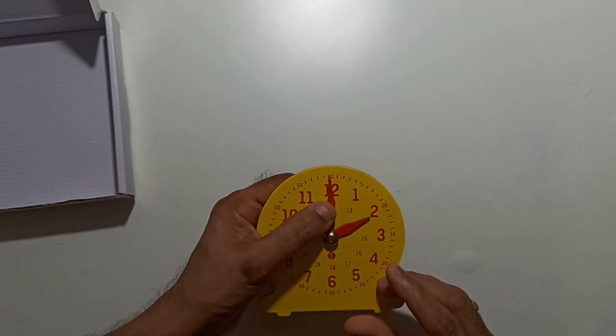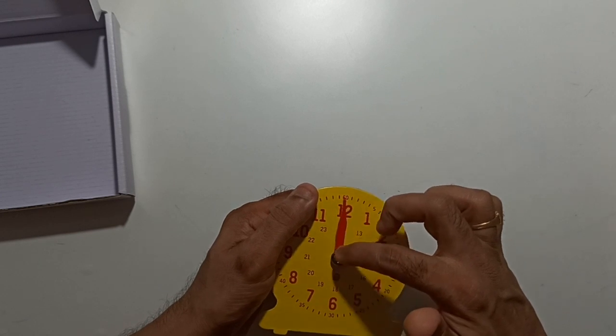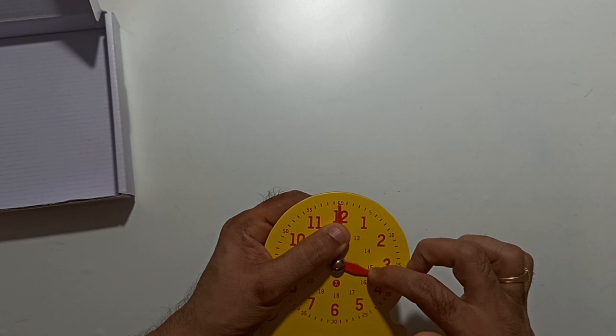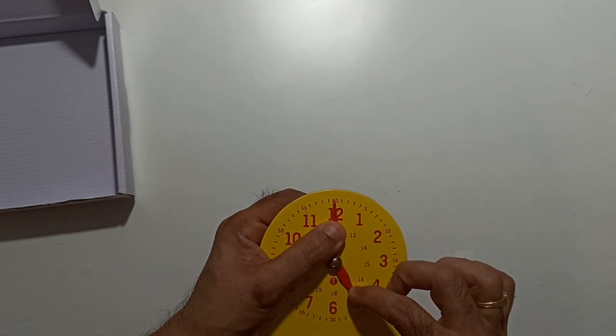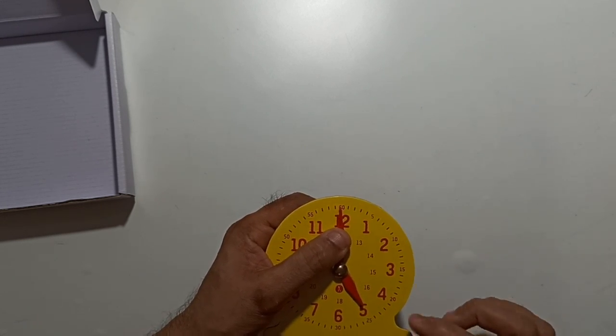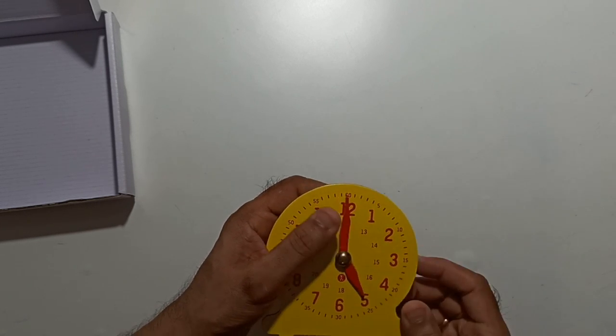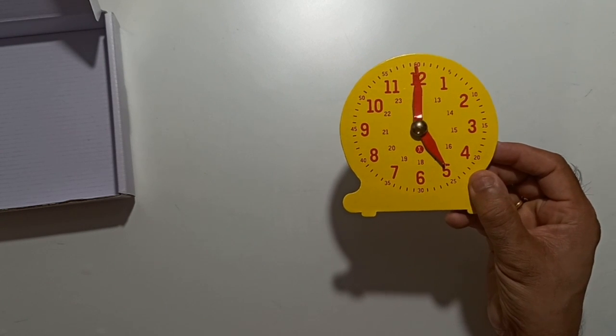So as long as the minute hand is pointing to 12, you can set the time to any o'clock by just moving to that number. Let's say you want to set the time to 5 o'clock, you just move the hour hand to 5. The time now is 5 o'clock.